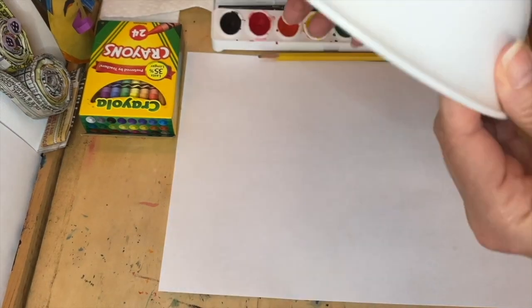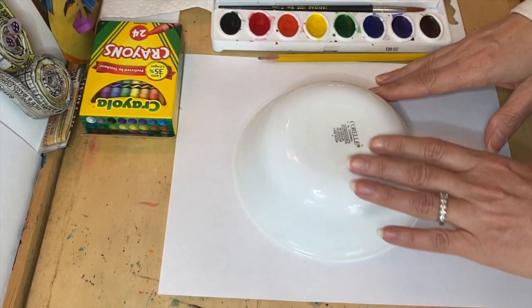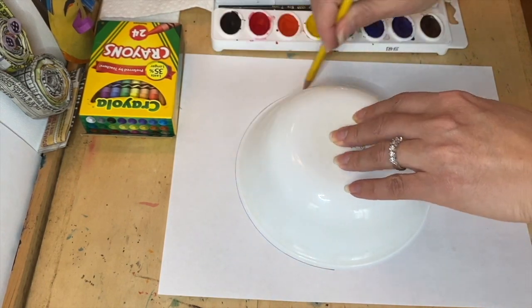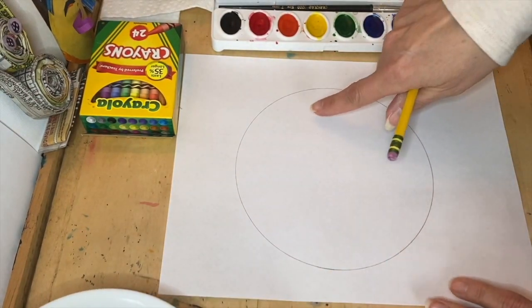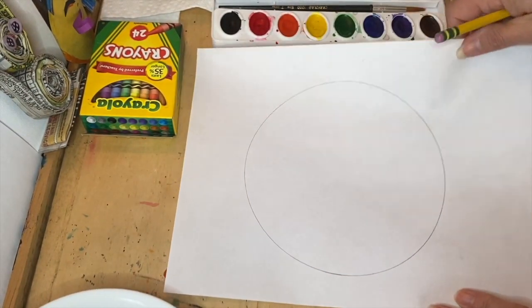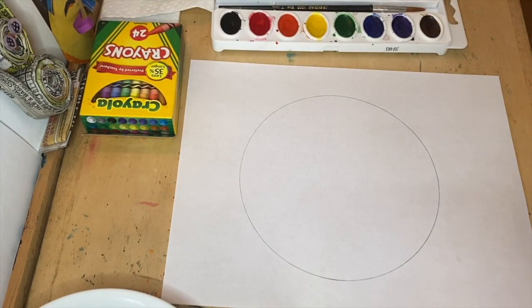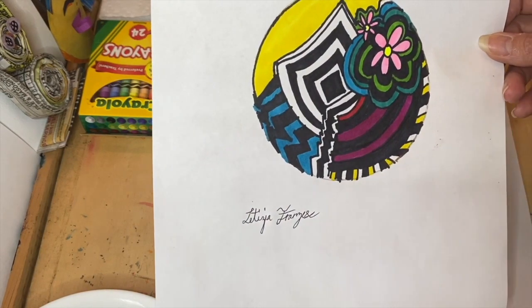My suggestion is to grab a bowl in your house, find a piece of paper. It's easy to make a circle if you have something to trace. And trace your circle. Now you can decide whether you want to put your design inside the circle or outside the circle. It's up to you. My daughter came up with this one. Isn't that beautiful? And I made her sign it.